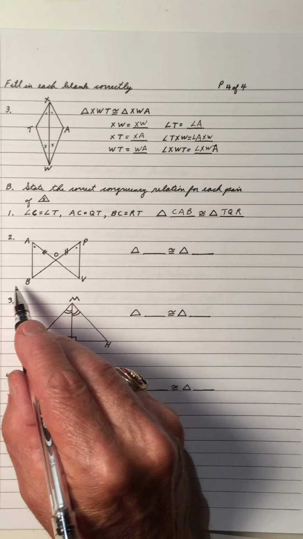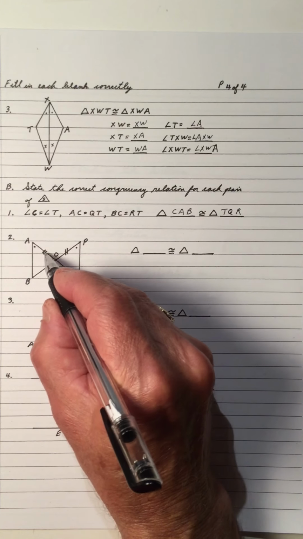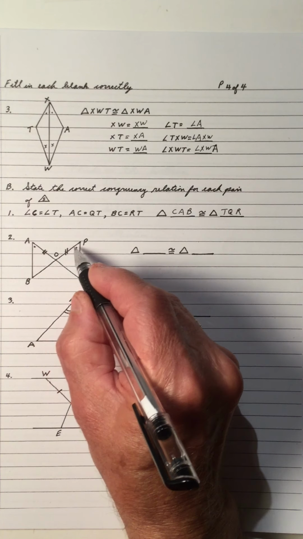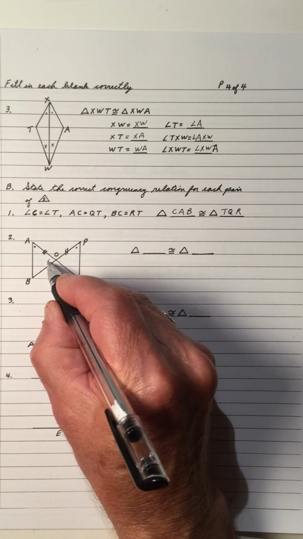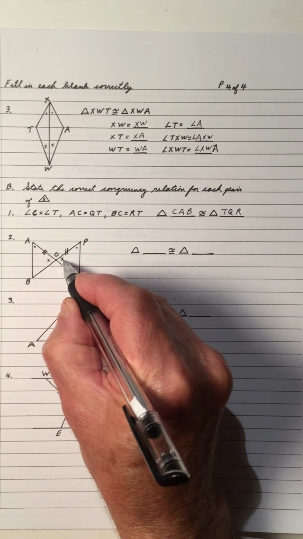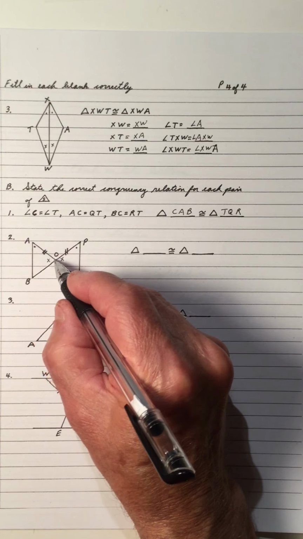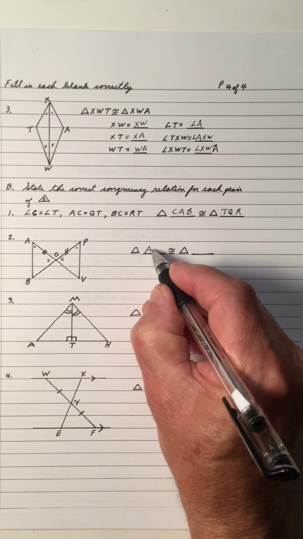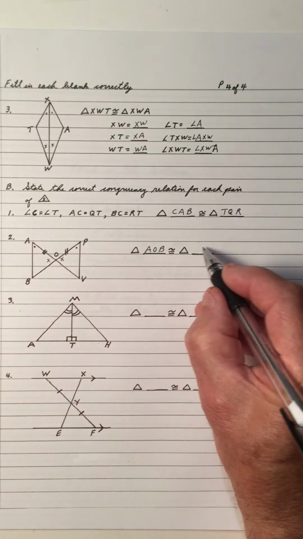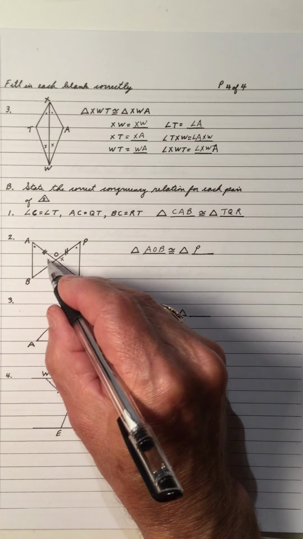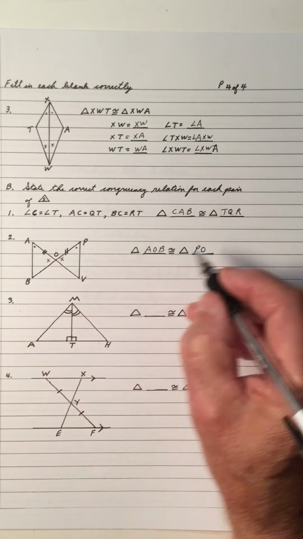And number 2, we have two pairs of triangles. We have angle A equals angle P. We have AO equals PO, and we also have this angle equal to this one by vertically opposite angles. So if you take triangle AOB, A goes with P, O goes with O because of vertically opposite angles, so that means the B has to go with the V.